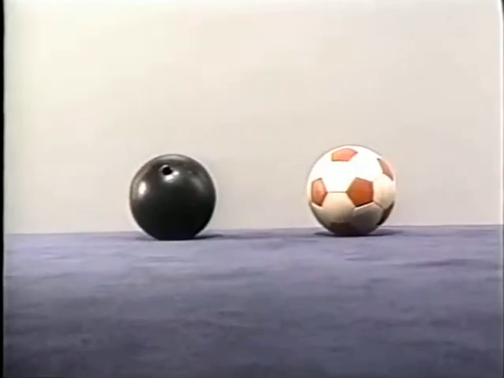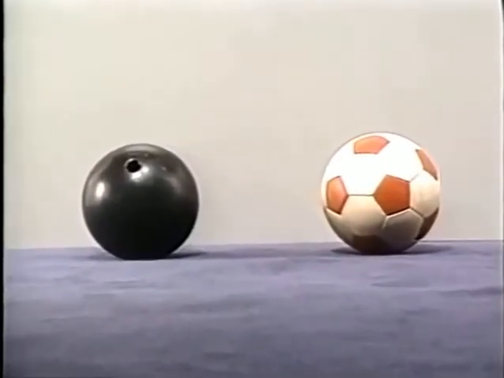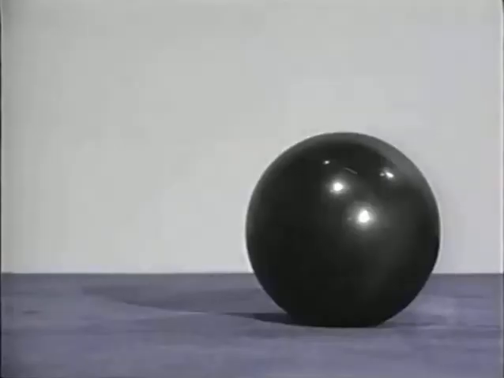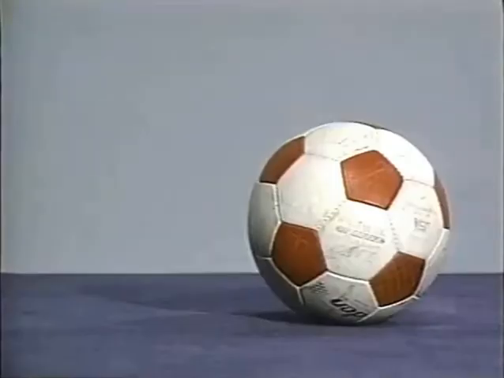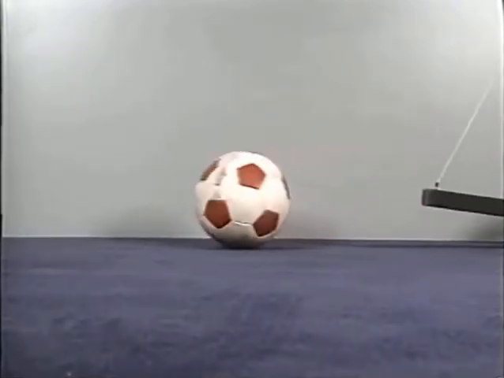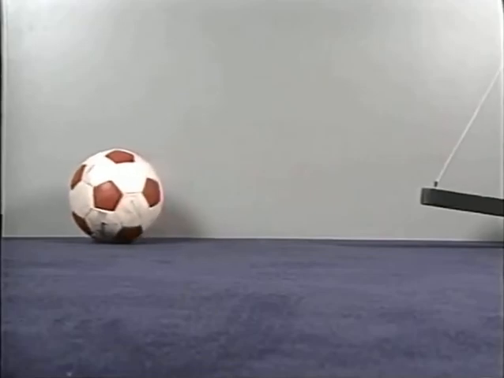Since the bowling ball has more mass, its inertia is greater than that of the soccer ball. If we hit each ball with the same force, the bowling ball resists the change in motion more than the soccer ball. But notice that even though a force is applied to start the ball moving, it will slow down and eventually stop by itself.